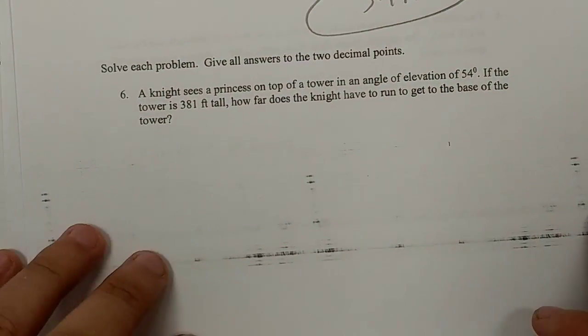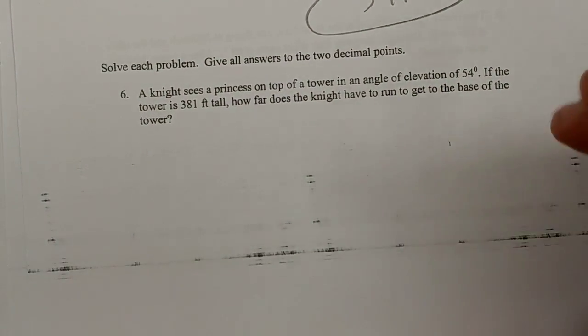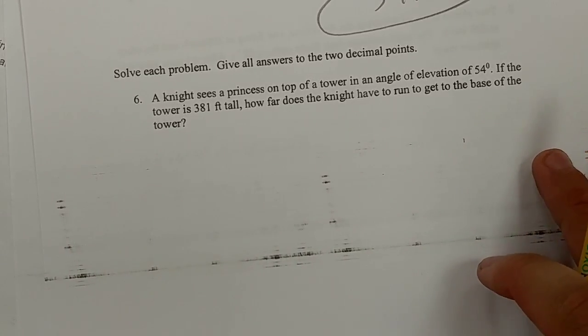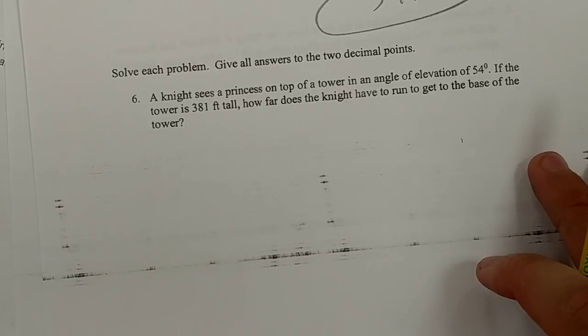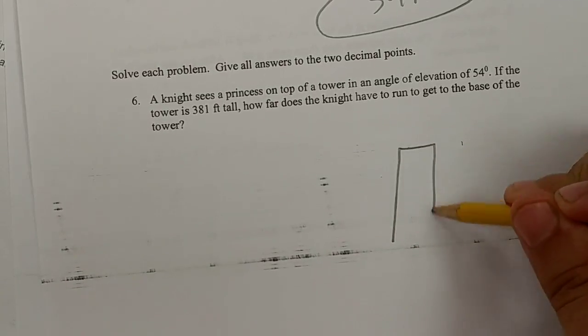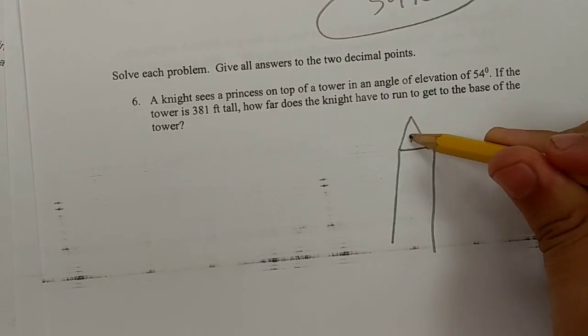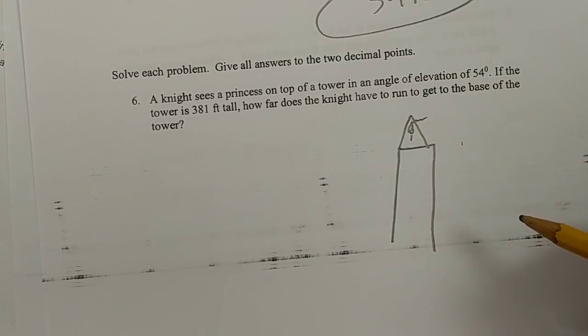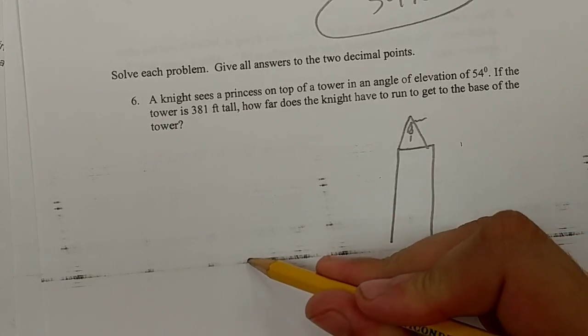Okay, word problems. Don't be surprised when you see these on your final. A knight sees a princess on top of the tower at an angle of elevation of 54 degrees. If the tower is 381 feet tall, how far does the knight have to run to get to the base of the tower? So we have our tower of our princess, and then we have our knight.